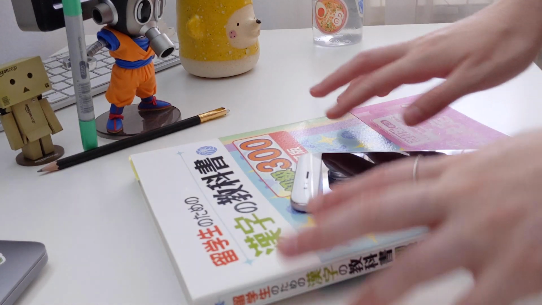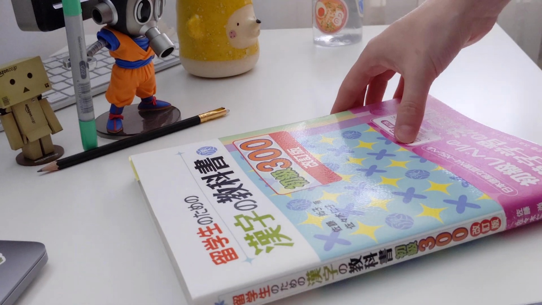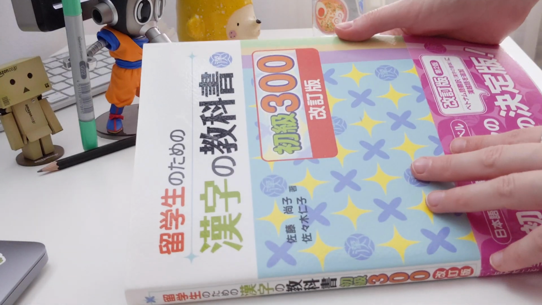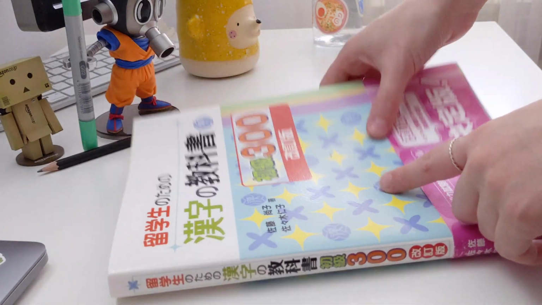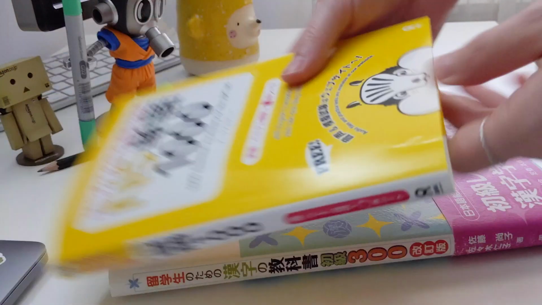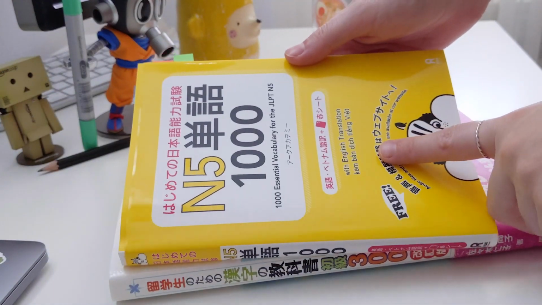So yeah, that was all for today. In the next one, I will show you how I study kanji with this book, and also how I complement the vocabulary with this one.